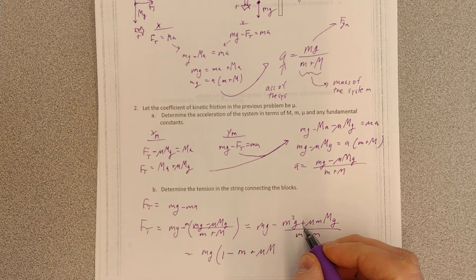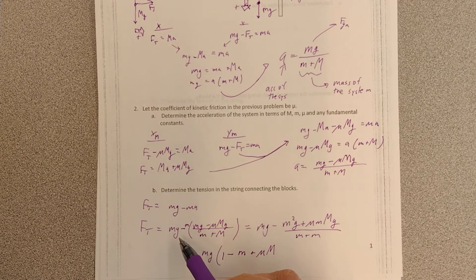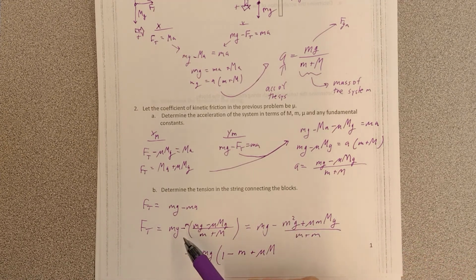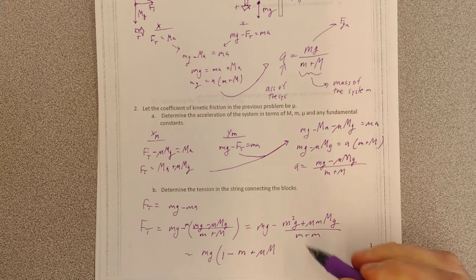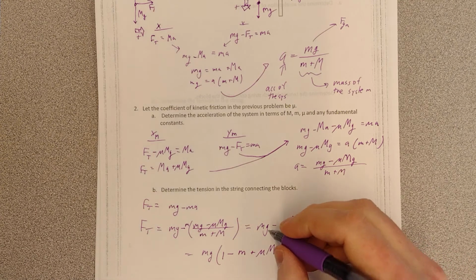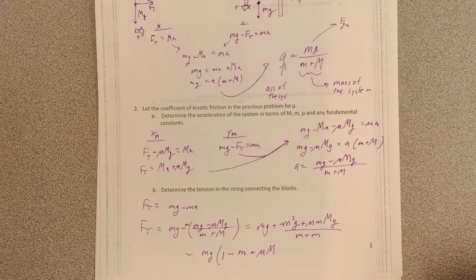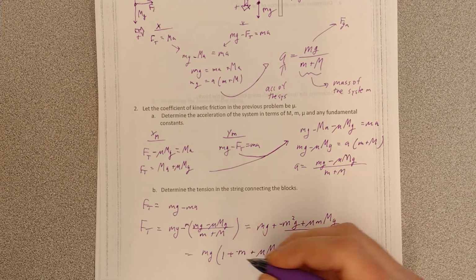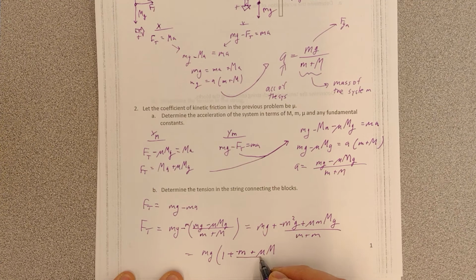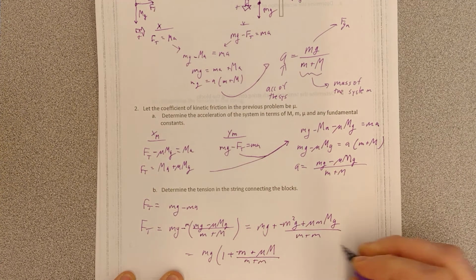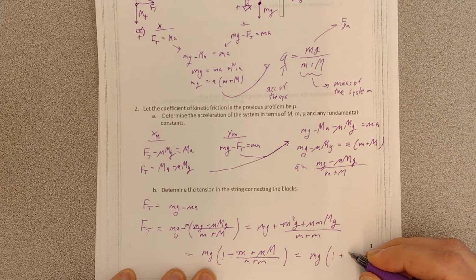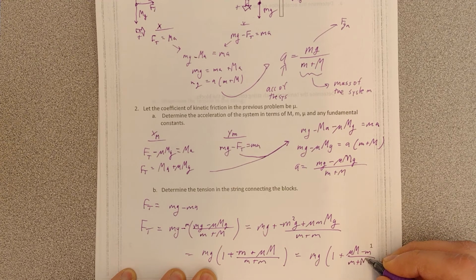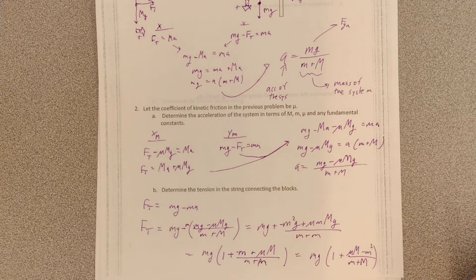Oh wait, that minus sign. Wait, I'm being sloppy here. Not good, Harmon. Okay, no, that's okay. No, but that negative sign goes with the top here. Plus negative mg, I should say. Negative m over m plus M. And we probably would finally write it as mg times 1 plus mu times capital M minus little m divided by m plus big M. All right, pretty ugly. But that's it.